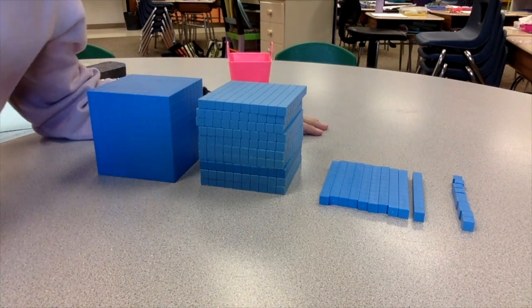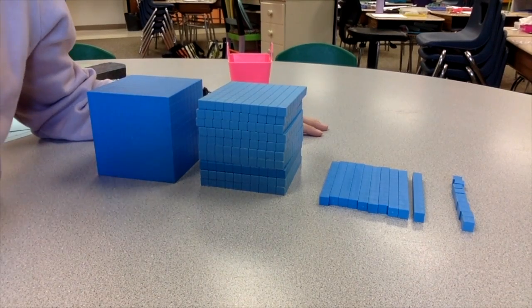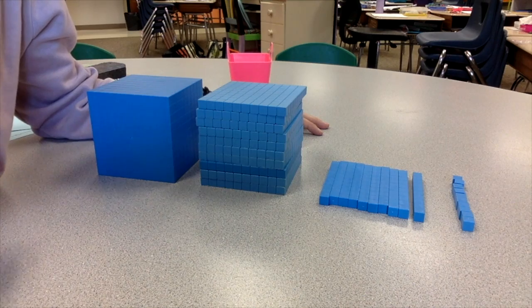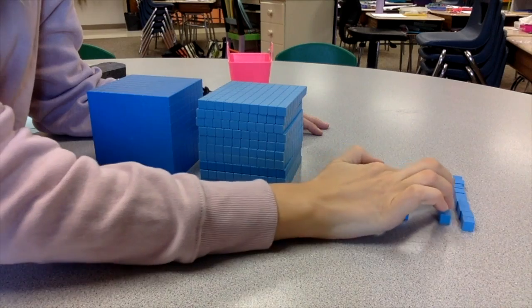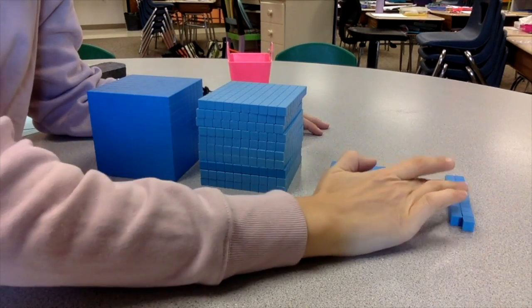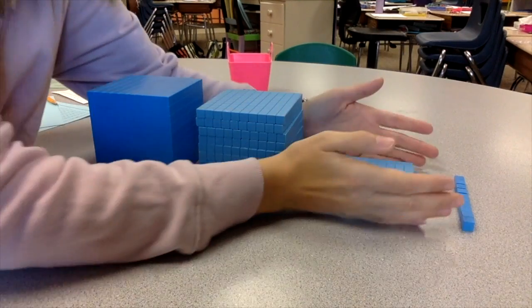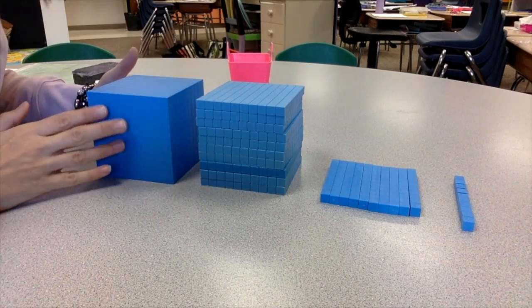To learn about place value, we use the manipulatives called base 10 blocks, which should look familiar to you because they are what the students cut out and placed in the bags. Just to show you that 10 ones make 1 ten, 10 tens make 100, 10 hundreds make 1,000.